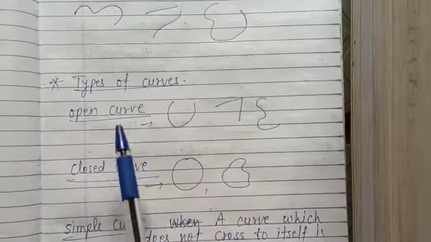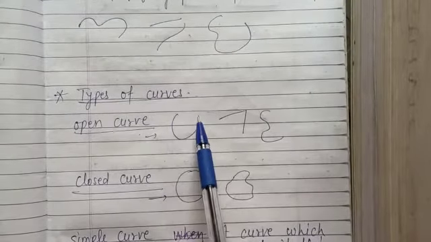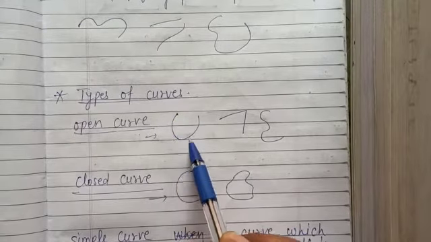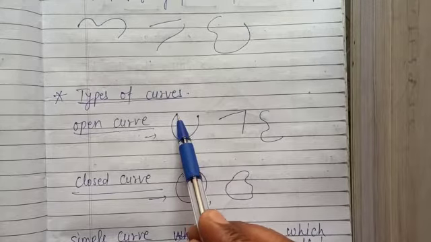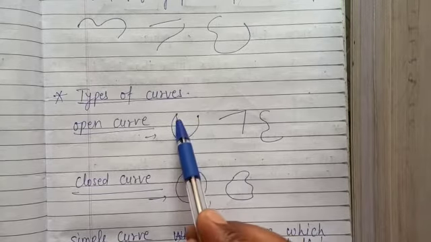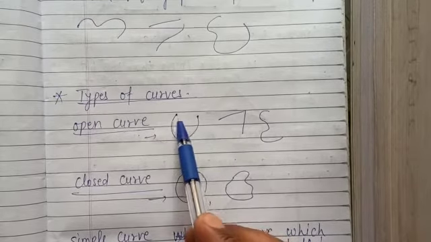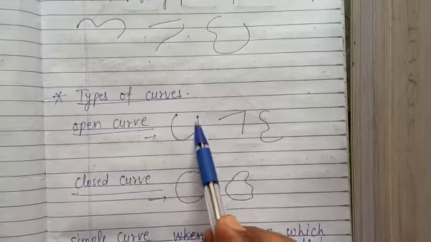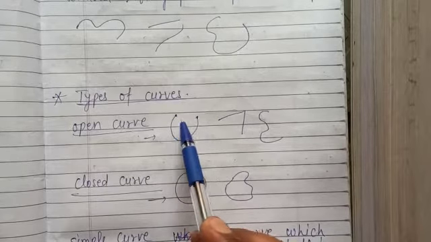First is open curve. A curve in which starting and ending point are different. From here I started making this curve. So this is the starting point, and here I have finished this curve. I started from this point and here I finished it. So this is the starting point and this is the ending point. So points are differently located, as you can see. So this is an open curve where the starting and ending points are different.